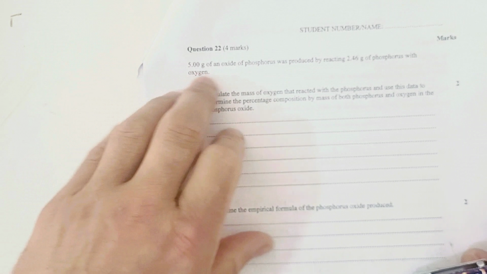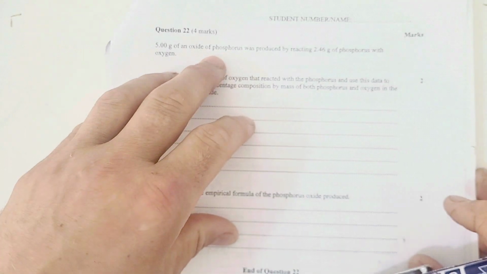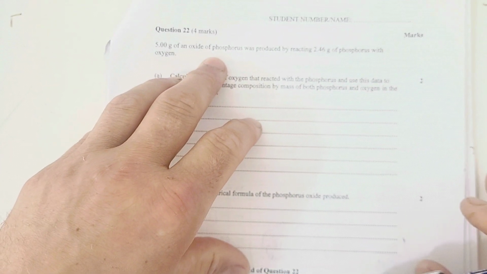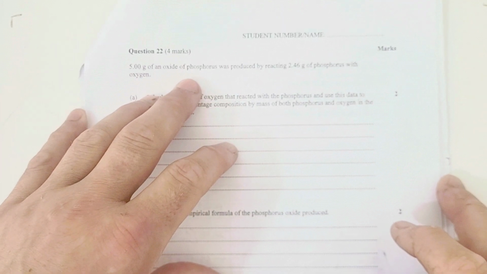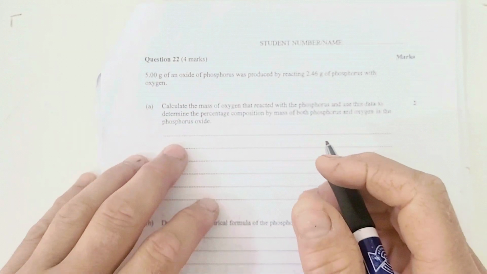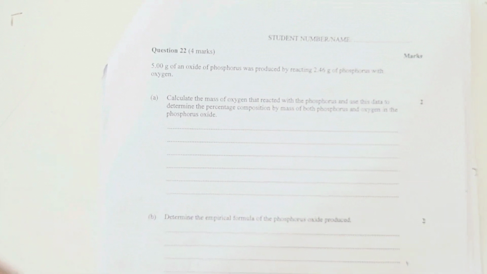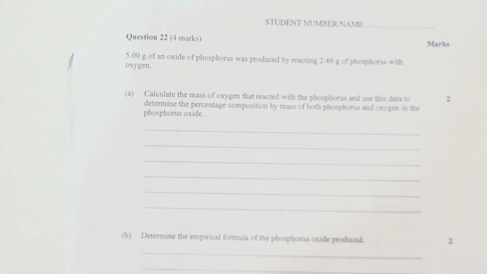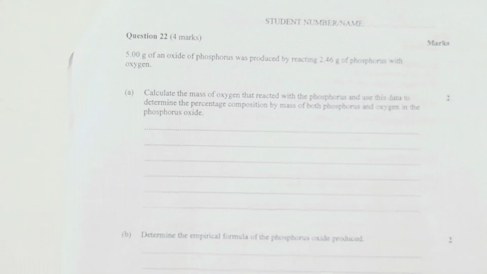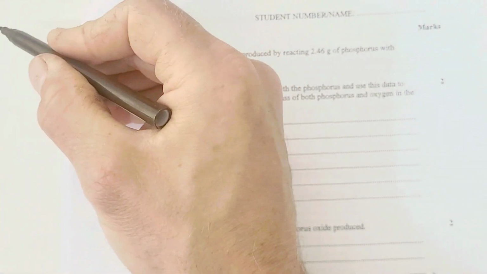Okay, 5 grams of an oxide of phosphorus was produced. Okay, so I might zoom this in a bit. I'm just going to mark this out so I know where I'm at.